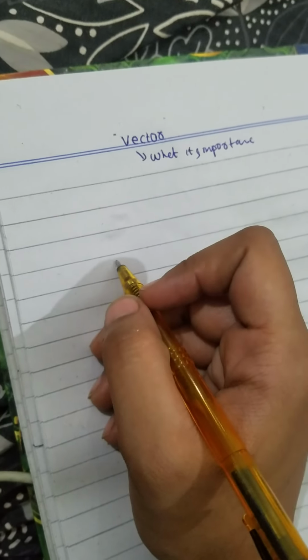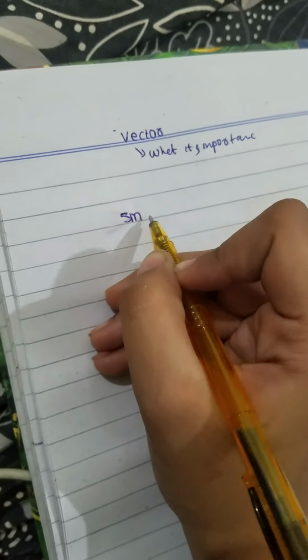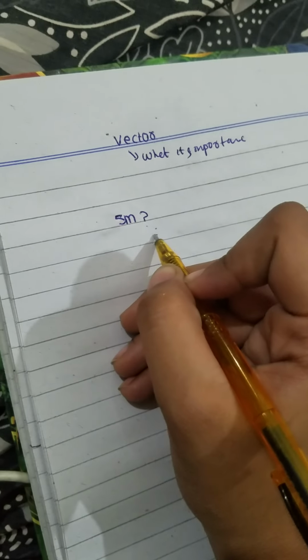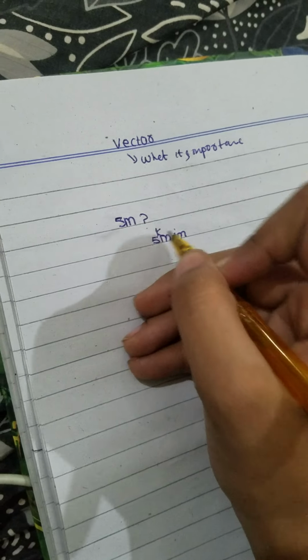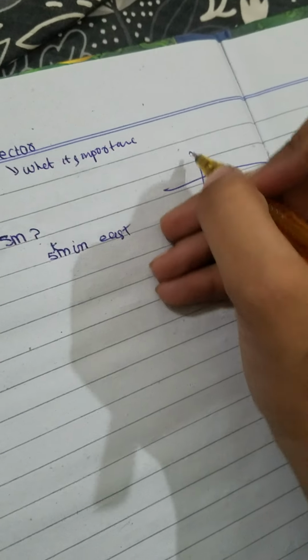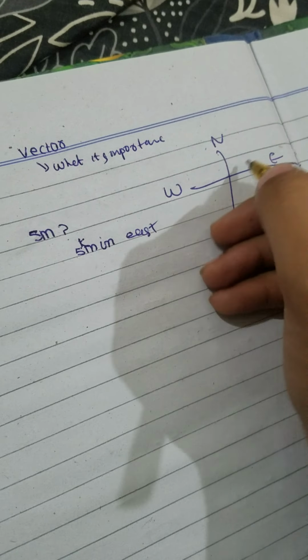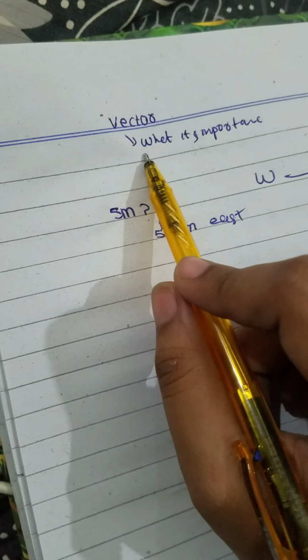For example, if you ask any boy to move 5 meters, he's still not aware of the direction in which he is to move. Then you indicate 5 kilometers in east. Now it's pretty obvious that we know about the directions, which are north, south, west and east. Now he has to move 5 kilometers in the east, right? So vector is quite important to indicate the direction.